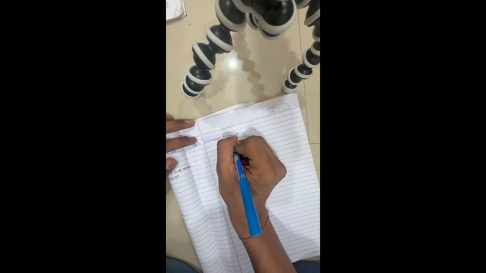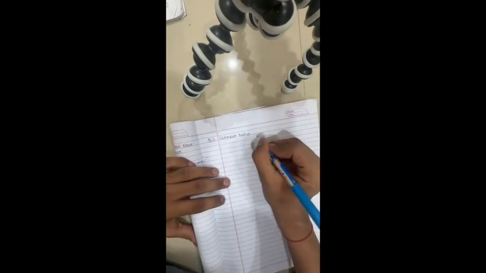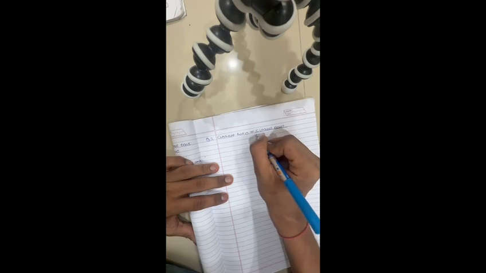Question 2 says that we have the amount of current liabilities and current ratio is given. So we have to find current asset. Let's find it. Question 2. Current ratio equals to current asset upon current liabilities.